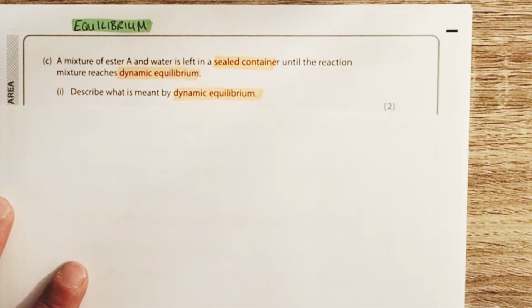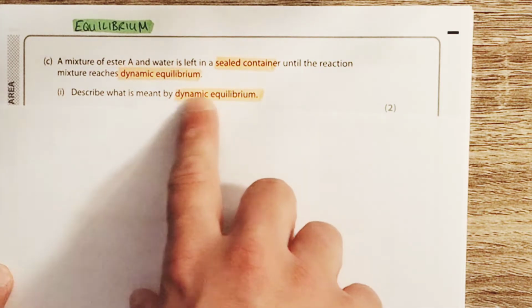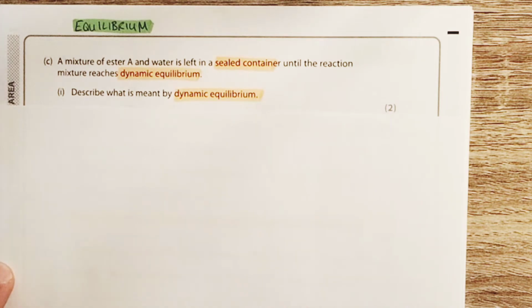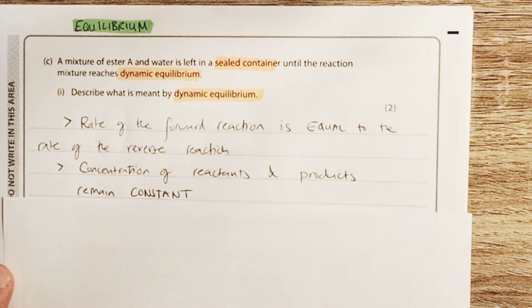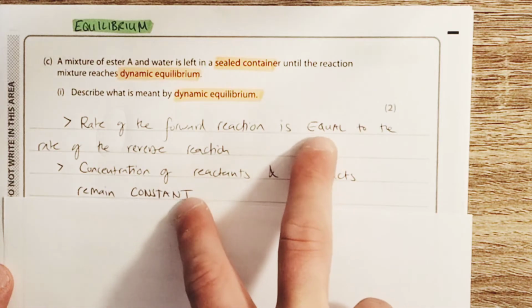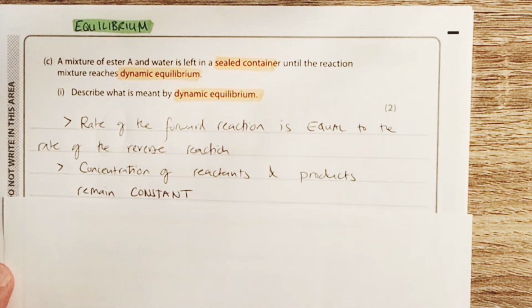Now, at this point, the rest of the question veers off into equilibrium territory. We're told that a mixture of ester A and water is left in a sealed container until the reaction reaches dynamic equilibrium, and asked to describe what dynamic equilibrium is. Well, a dynamic equilibrium is a situation where the rate of the forward reaction is equal to the rate of the reverse or backwards reaction, and the concentrations of reactants and products remain constant. Do not confuse these two words in those two sentences. It's vital they are as it appears here.